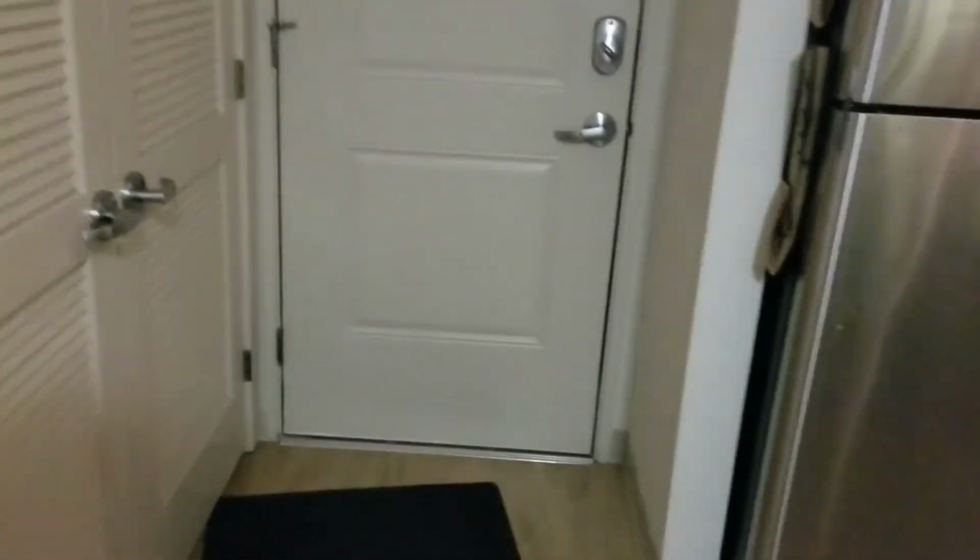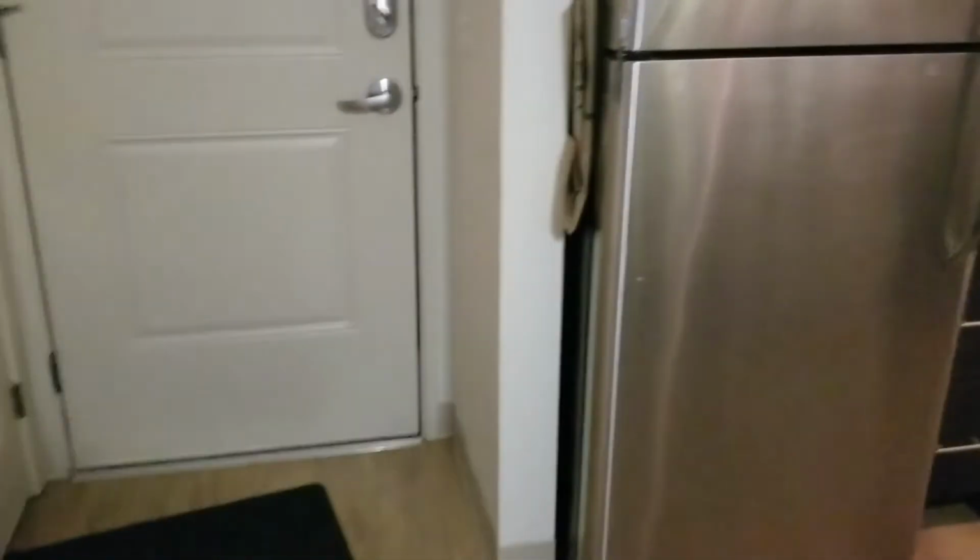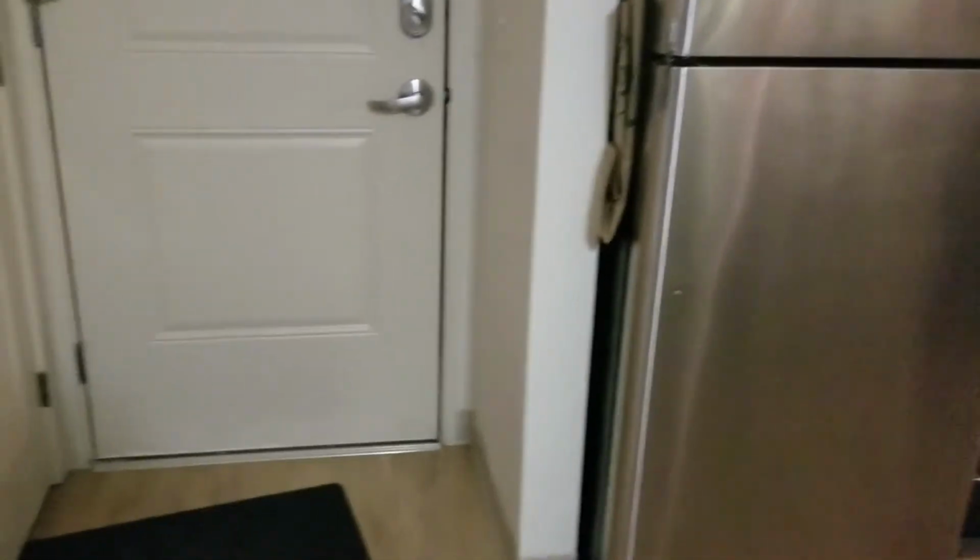The camera is mounted on my kitchen counter, aimed at the front door, so it will be able to tell when people enter and leave my apartment. It's also set up so that when the fridge door opens, it will not trigger the smart doorbell.